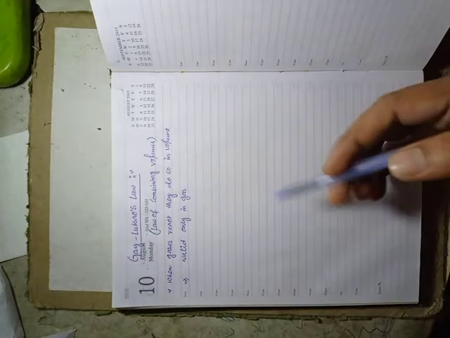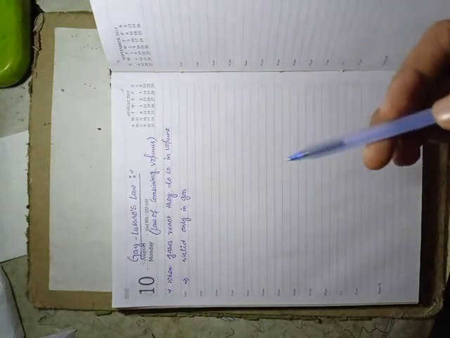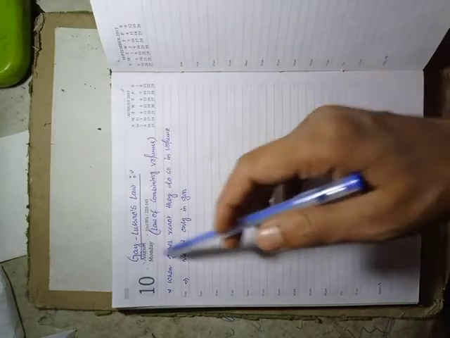You already have some idea from the previous classes, and you already learned about the gas laws, Charles's law and Boyle's law. You already learned the gas equation in class 9. So here are another two gas laws which apply only to gases, not to solids and liquids: Gay-Lussac's law and Avogadro's law. Charles's law and Boyle's law you already know. So today we are starting Gay-Lussac's law.